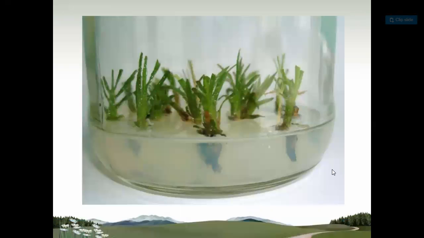Here you can see in this image also how it is going to develop. Okay, so next we'll discuss further in the next class. It will be continuing.